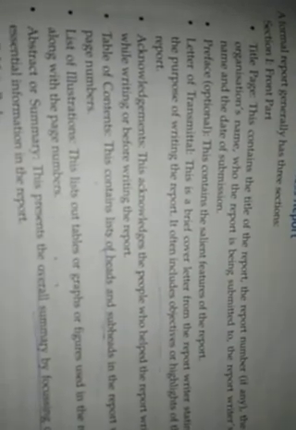These are the subheadings. Next, coming to the second one, section 2, main body. First one, introduction. This introduces the report by providing background information.